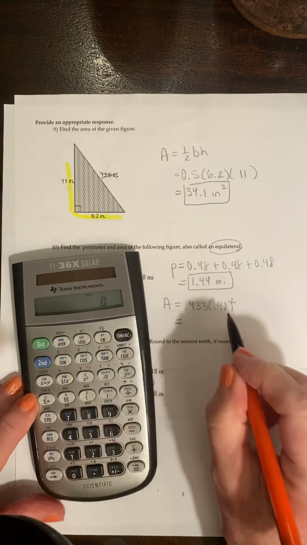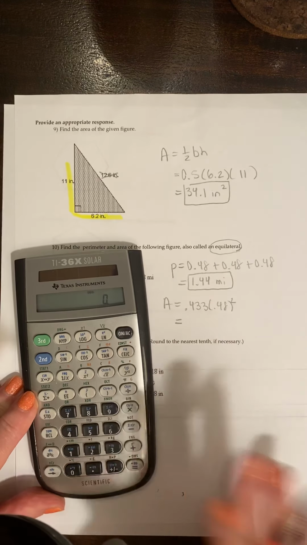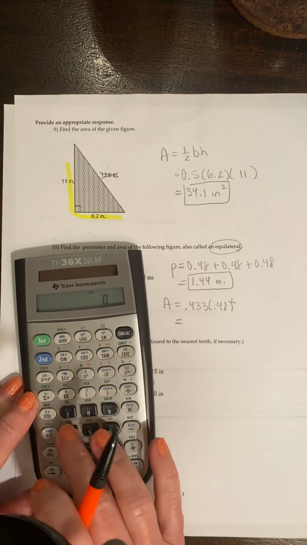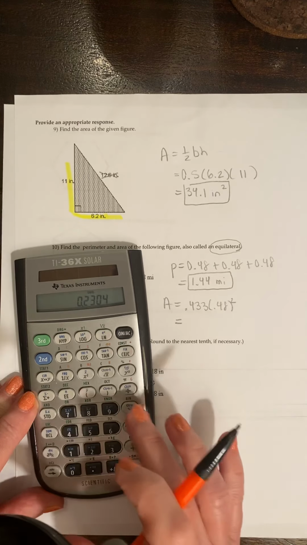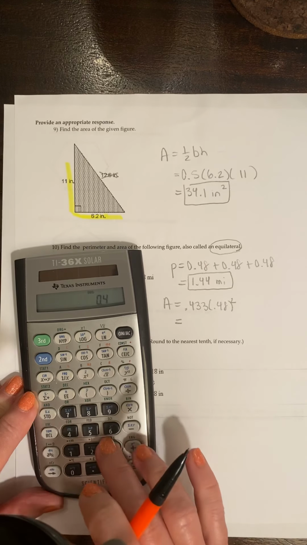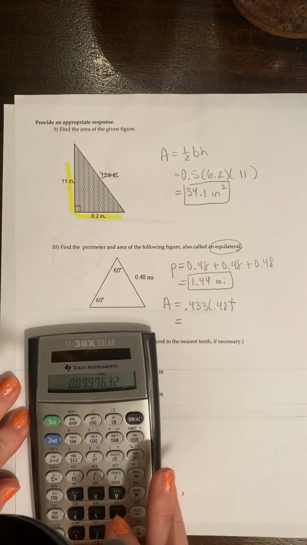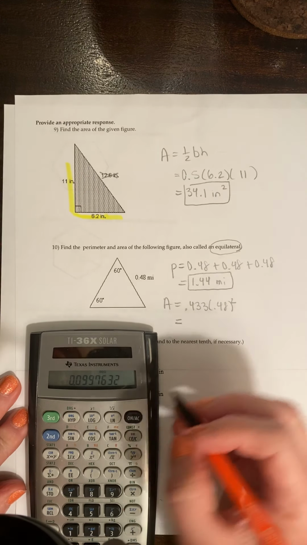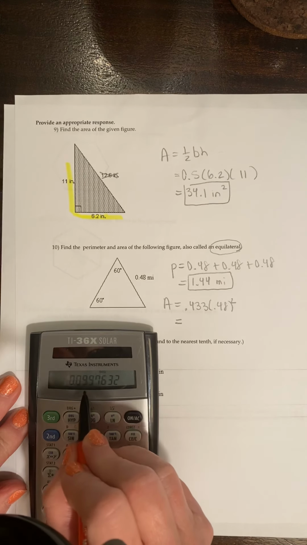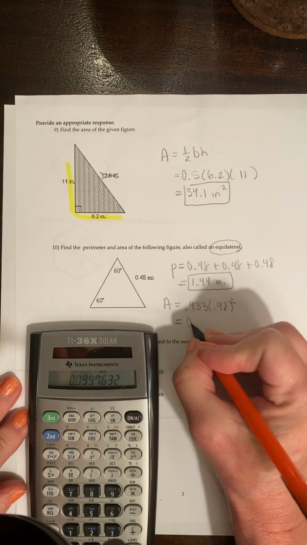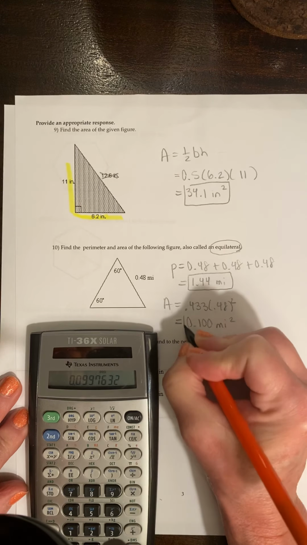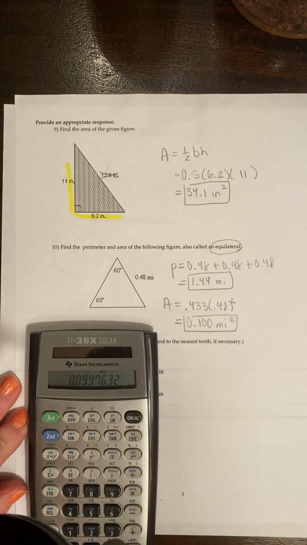Now, order of operations, we want to do this first. Your calculator actually knows the order of operations, but let's just be careful. Let's put it in ourselves in the correct order. 0.48, hit our square, times 0.433. And I don't have any rounding instructions, so let me round it to 3 decimal places. If I do that, that's going to go up, that goes up, and that goes up. I actually end up with that if I round it to 3 places.